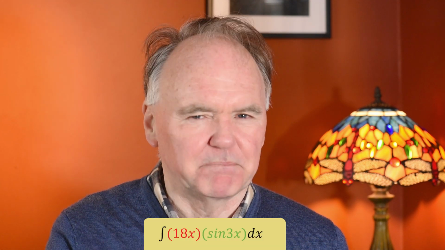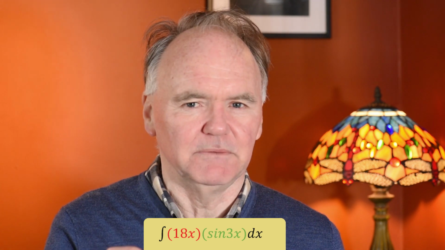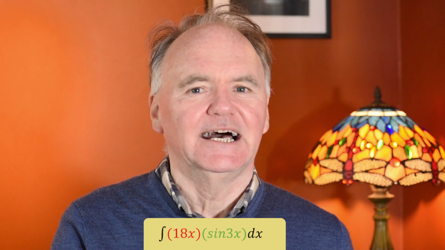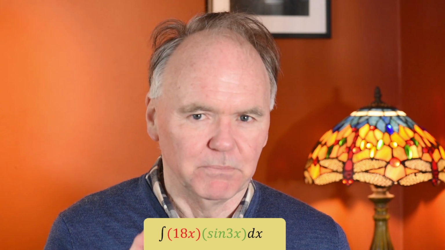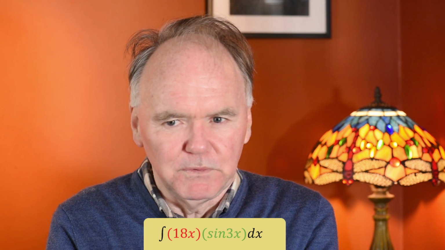How do we do that then? Well, the first thing we have to do is look at our 18x and sin 3x and try to identify two separate functions that make that up. In this case it's pretty obvious. The two functions that make this up are 18x and sin 3x. It's not always simple, but it is simple in this case. So we know our integral can be expressed as a product of two functions, 18x and sin 3x.